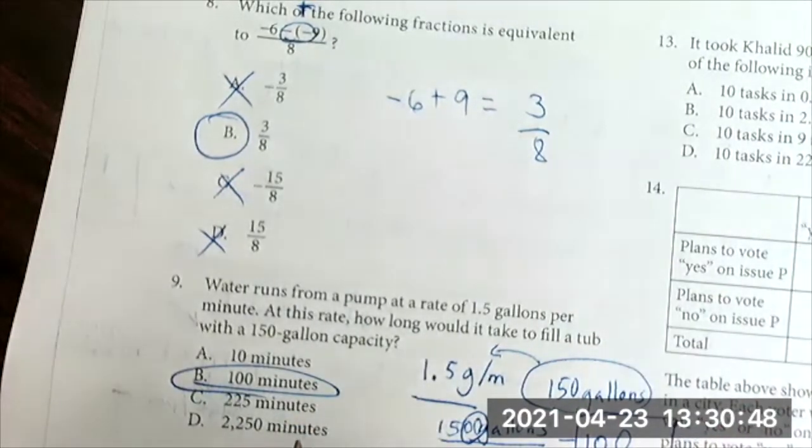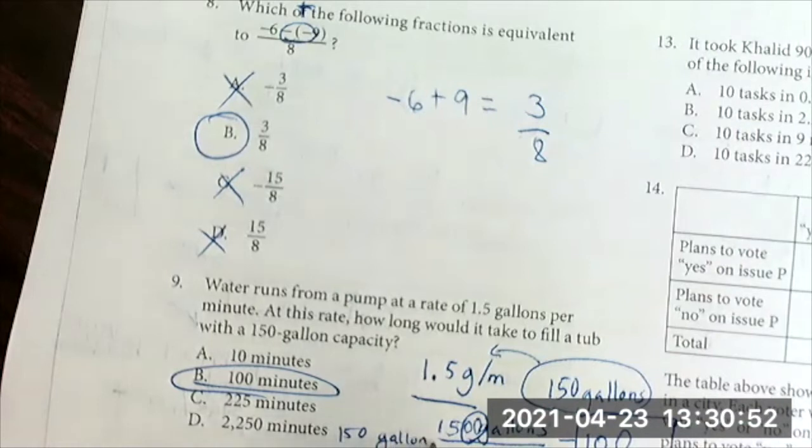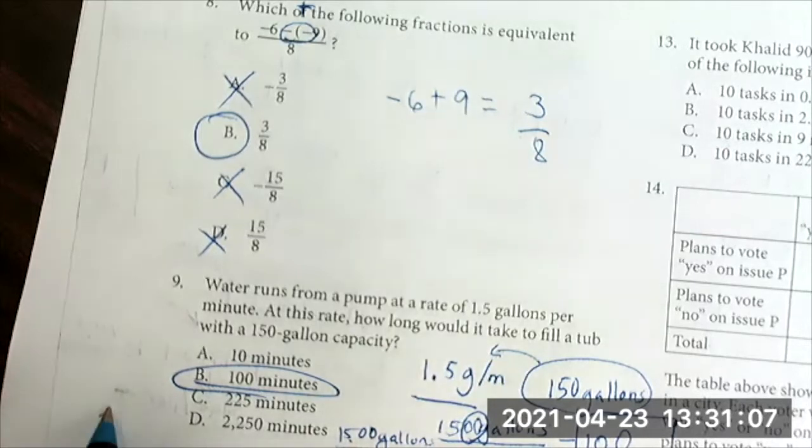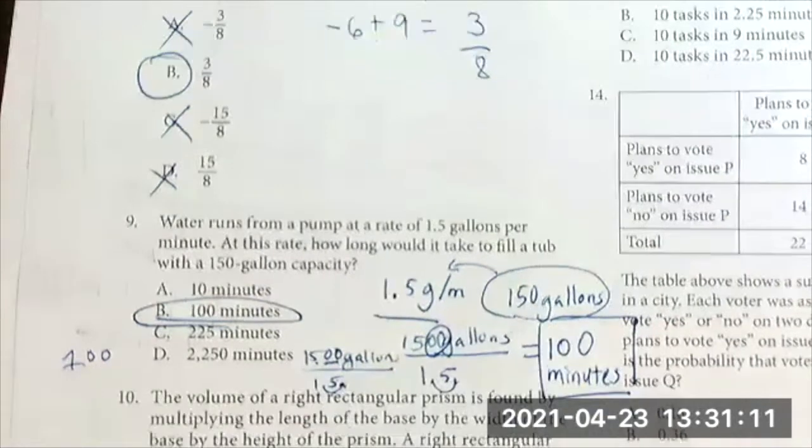Again, what did I do here? 150 g divided by 1.5. If I move the decimal this way, I am going to add a 0 here. It's 1500 divided by 15. So really it's 15 divided by 15, which is 1. Don't forget to add your 2 zeros. Okay.